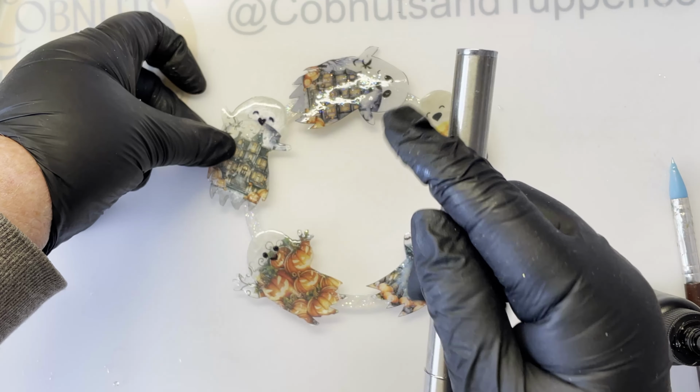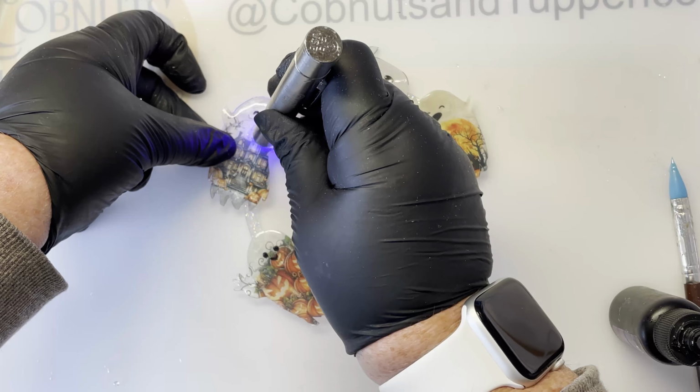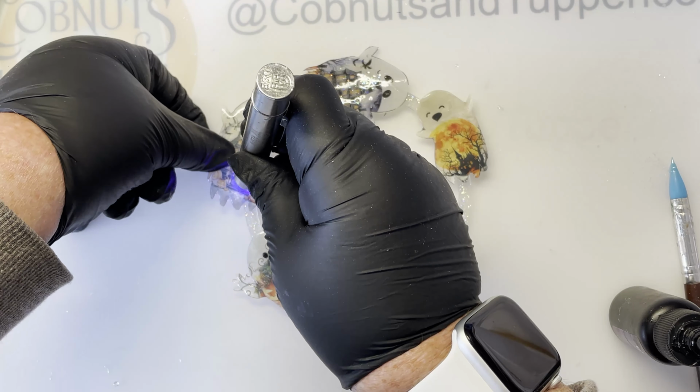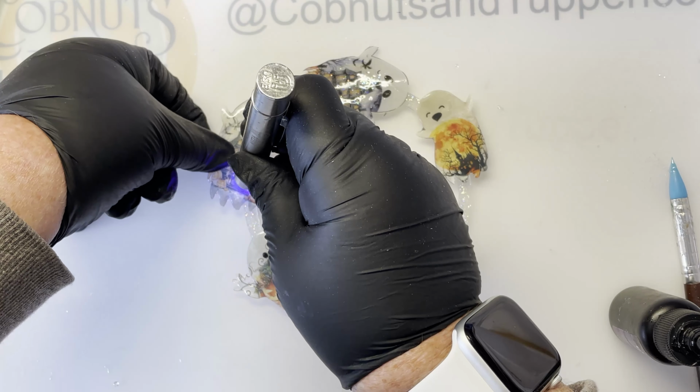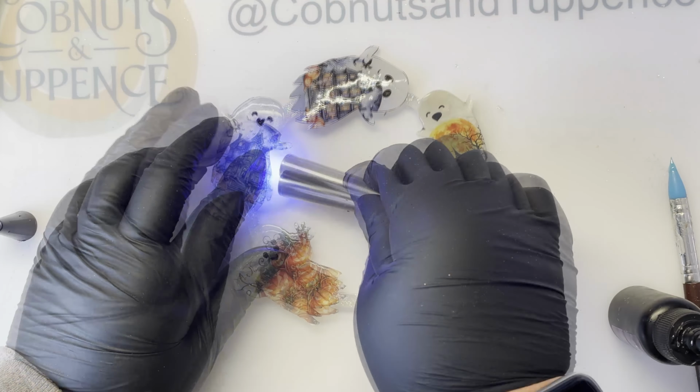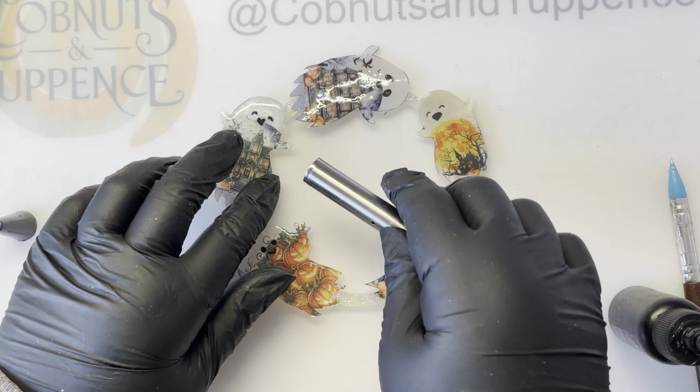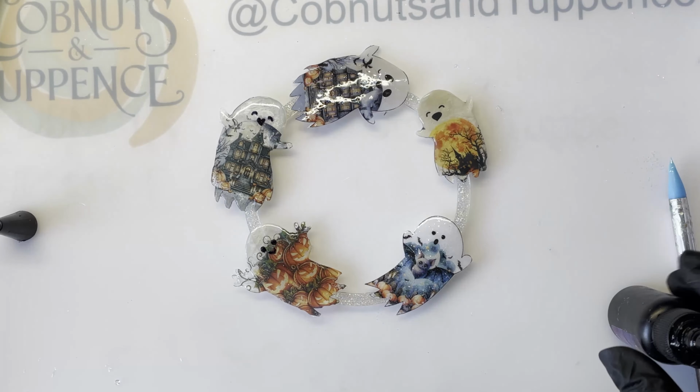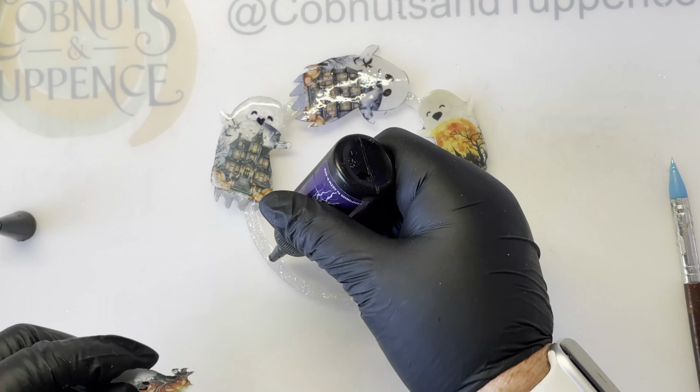Now my ghost might be a little bit too translucent to get that light through, but the ring underneath is transparent, and as long as I get the light to it, that should cure and hold this ghost in place. And there we go. So now I just have to do the same for all the other ghosts and attach them to the ring.